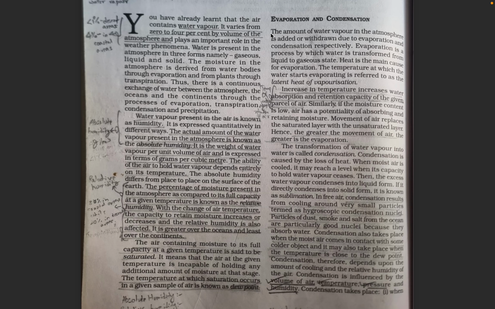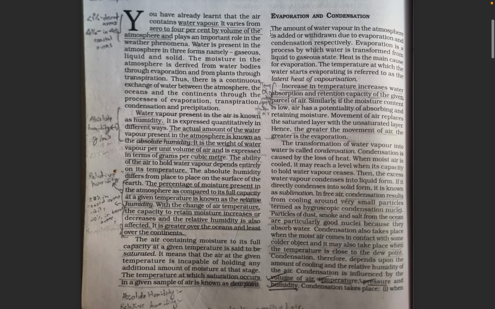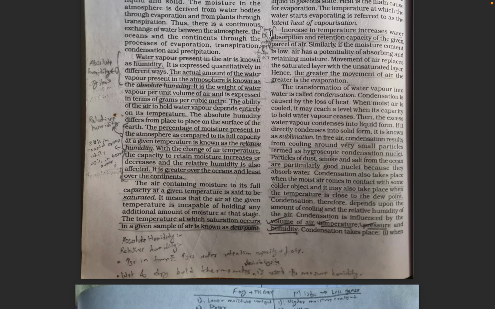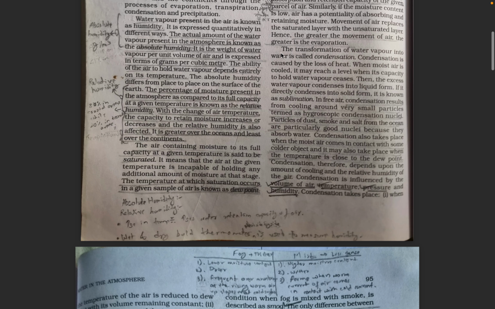So as I have told earlier, as the temperature increases, the water absorption and retention capacity of the parcel of air also increases. It means temperature is directly proportional to absorption of water. And also, the greater the movement of air, the greater is the evaporation, as we know. The transformation of water vapor into water is called condensation. So what are the factors for condensation of air?